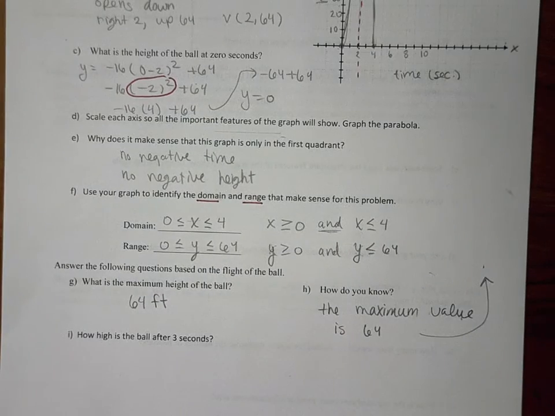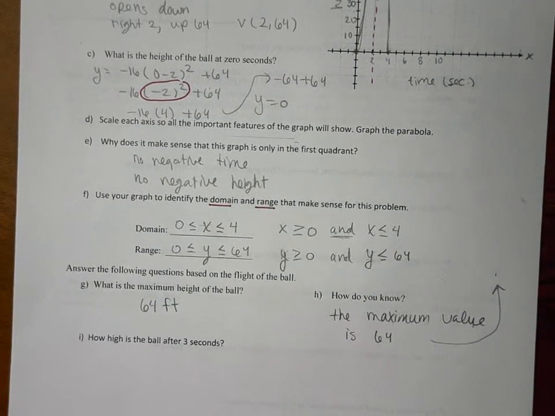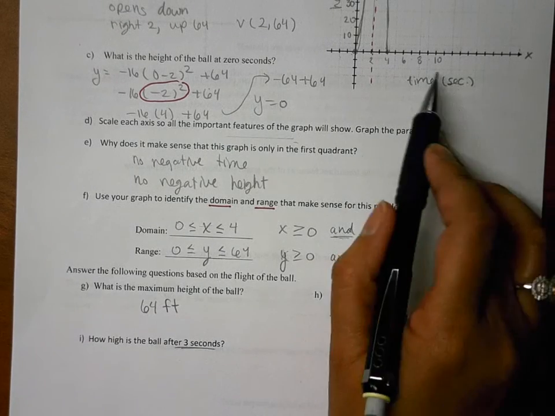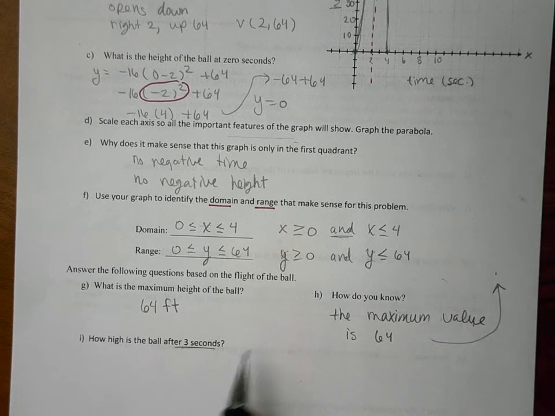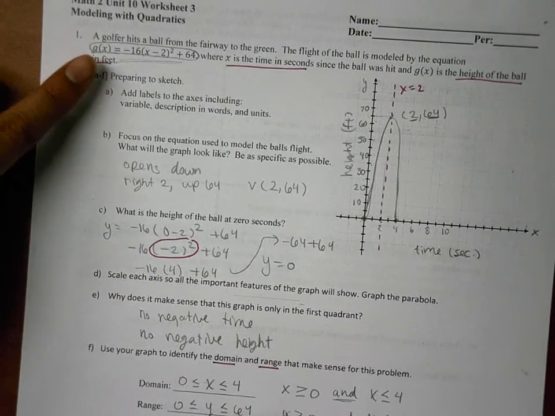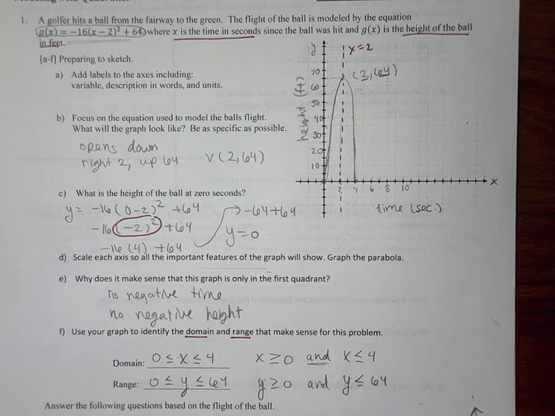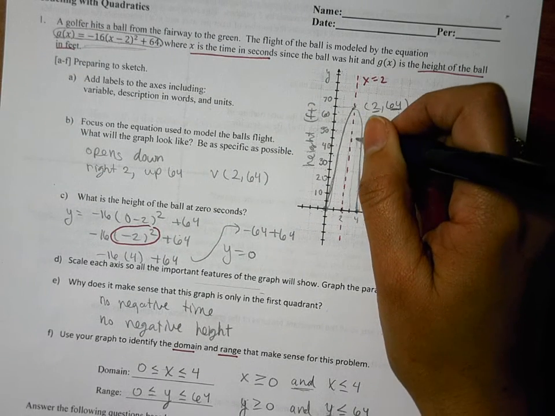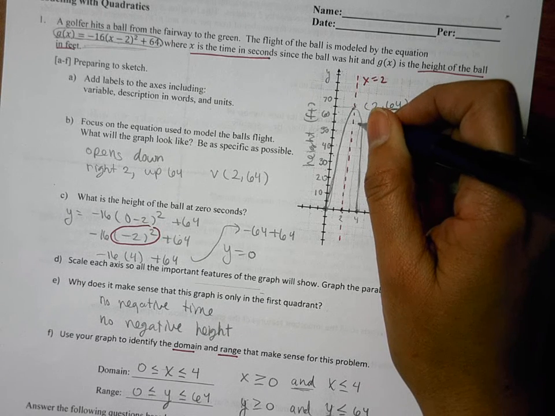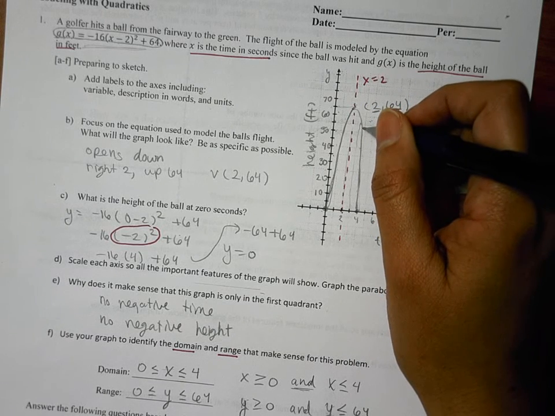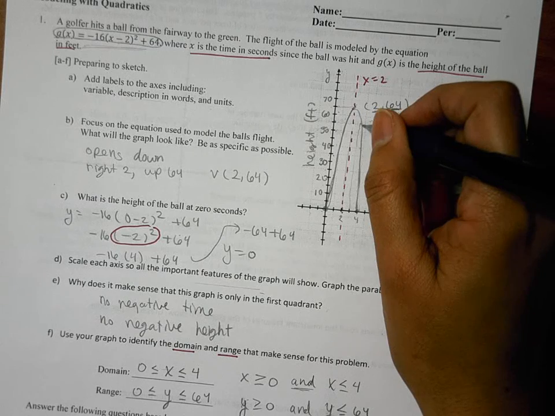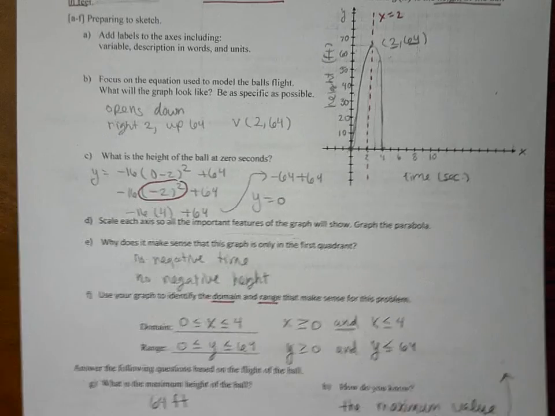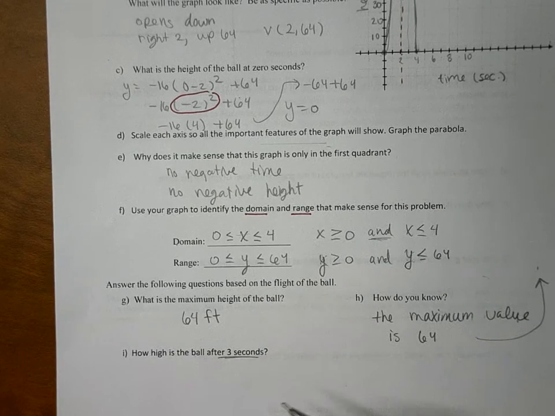Okay, how high is the ball after 3 seconds? So we're just going to plug in 3 for x, because time is the x-axis. We're going to plug in 3 to x in the original function and see what we end up with. I'm going to try to estimate it, 3, and just come up to your graph. It looks close to about 54, 55, but we're going to plug it in and see. Okay, because we can plug it in and get exact values.